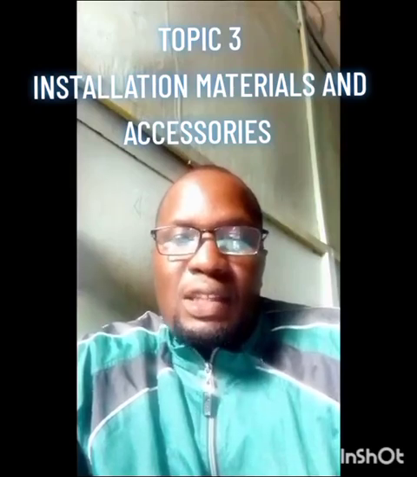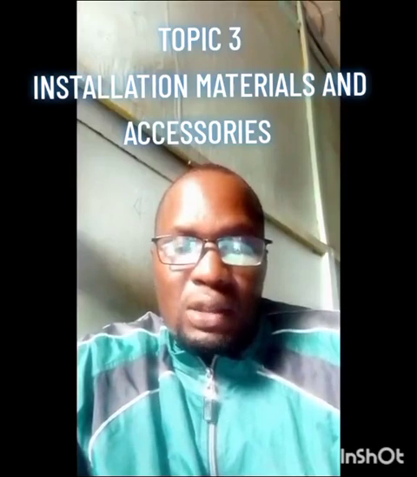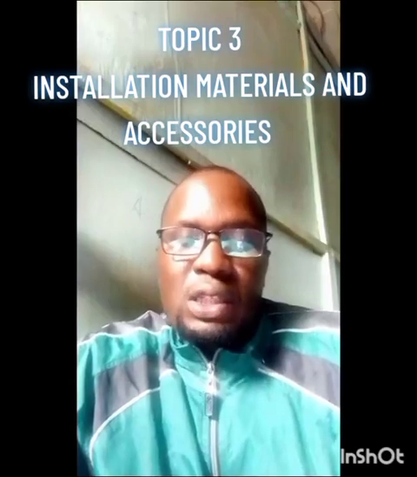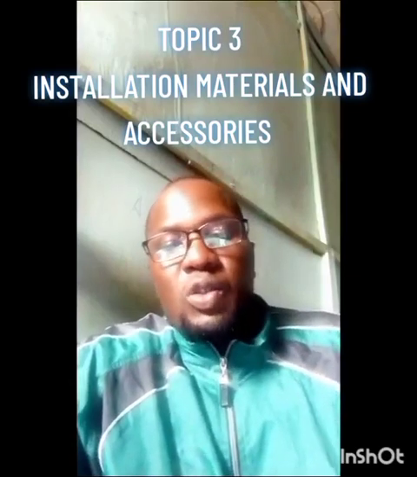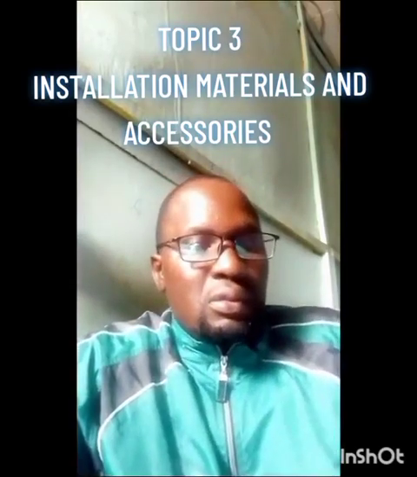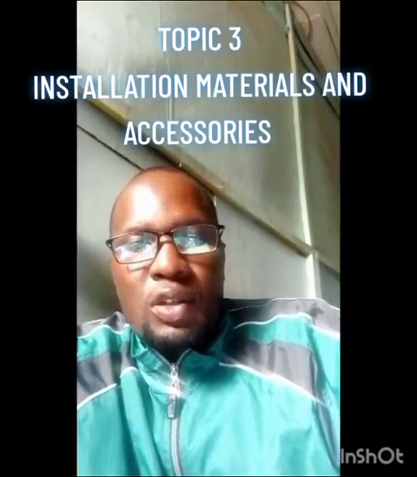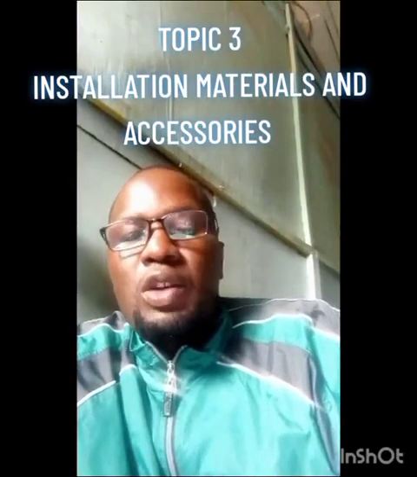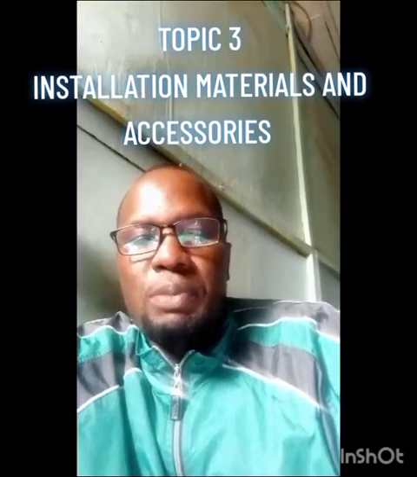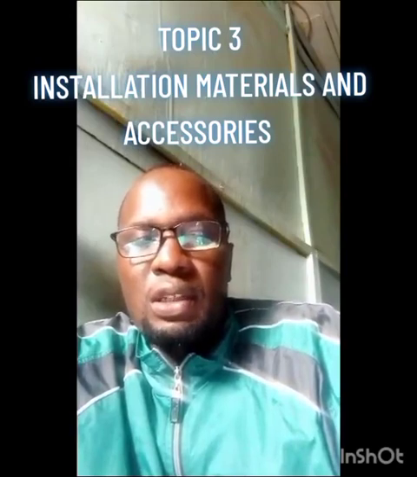And this takes us now to parts of cable. And cable has got three parts. We have the conductor, we have the insulation, and we have the protective covering, also known as sheath. Let's look at insulating materials. So the conductor is covered by insulating material so that it may prevent leakage of current from the conductor.